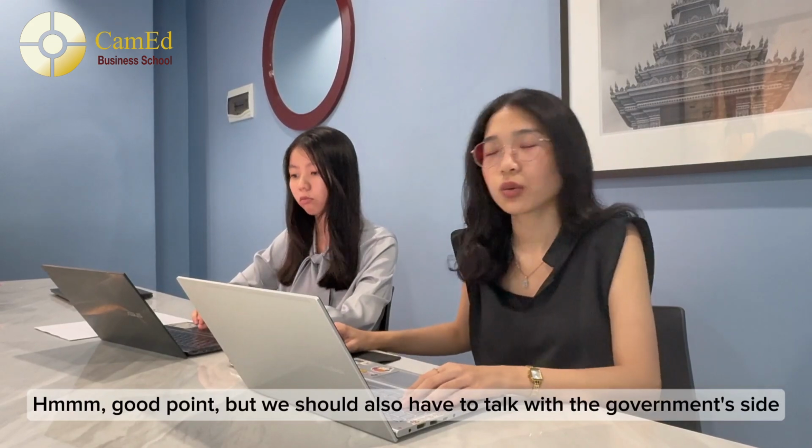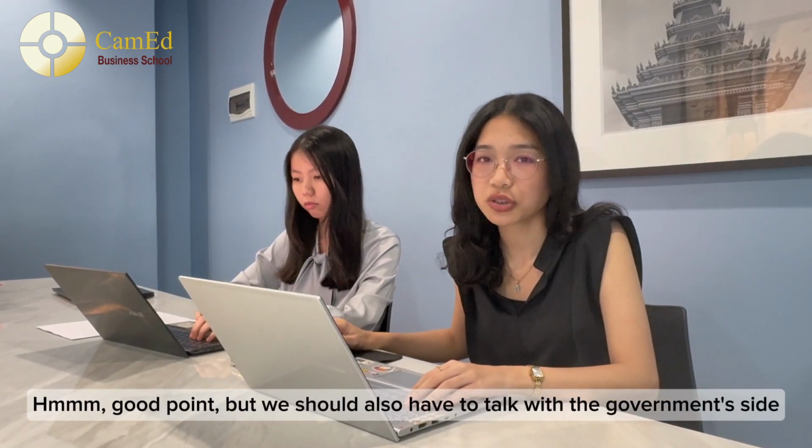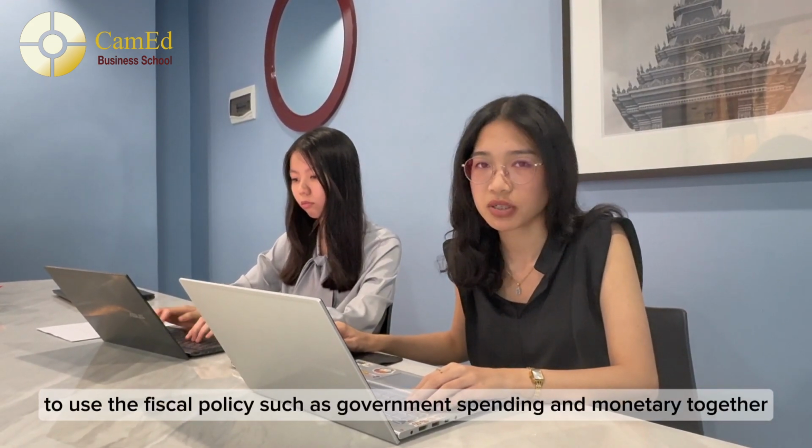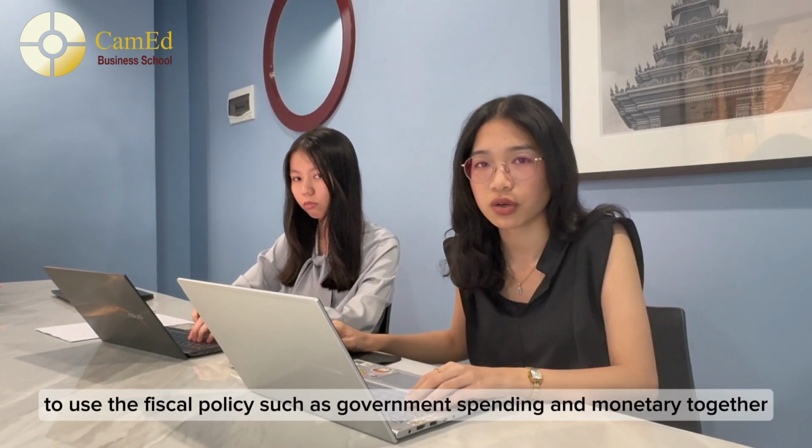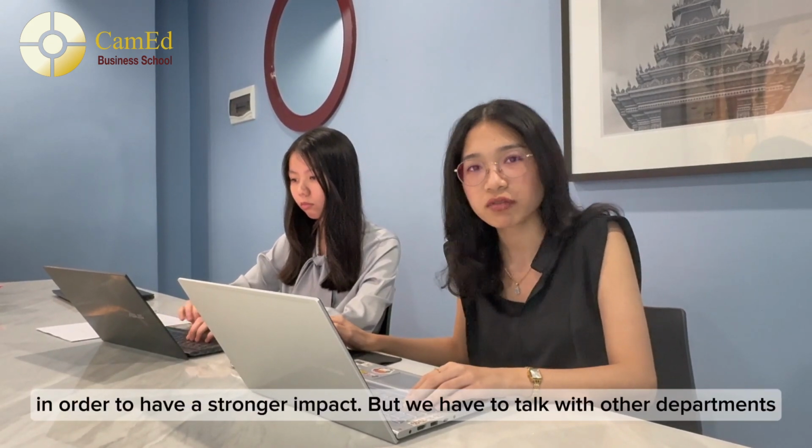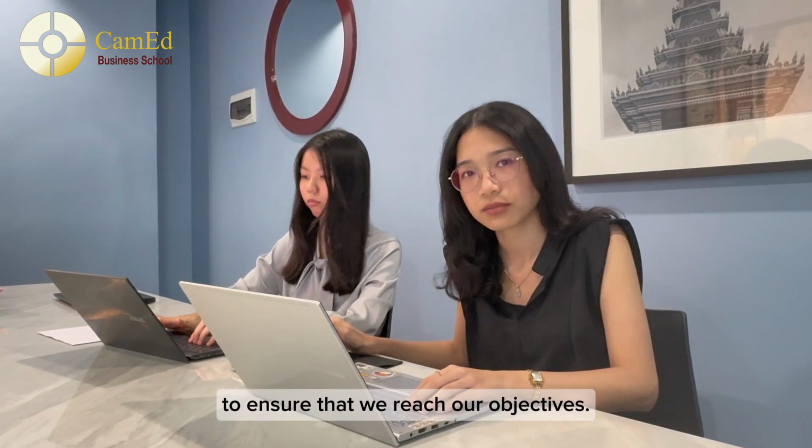Good point, but we also have to talk with the government side to use fiscal policy, such as government spending, and monetary policy together in order to have a stronger impact. But we have to talk with other departments to ensure that we reach our objective.